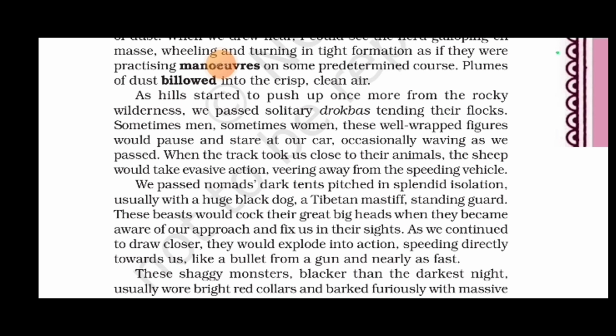When the track took us close to their animals, the sheep would take evasive action, veering away from the speeding vehicle. Now it is saying when the track took us close to their animals, as the path, the road, came near those animals, the sheep.